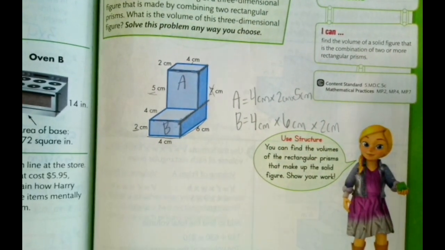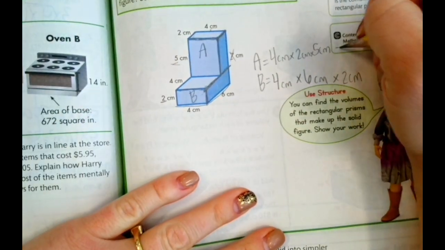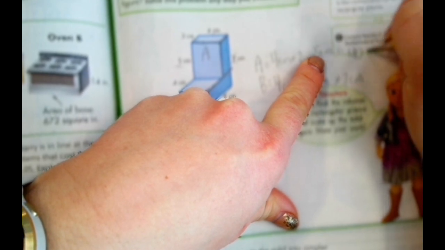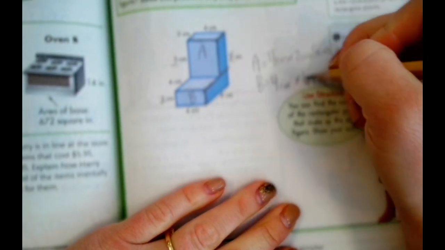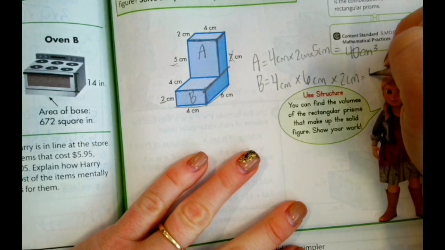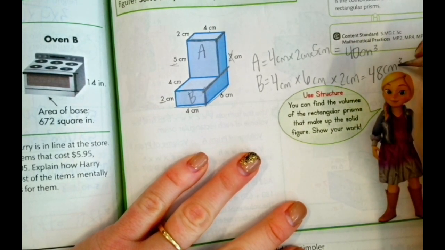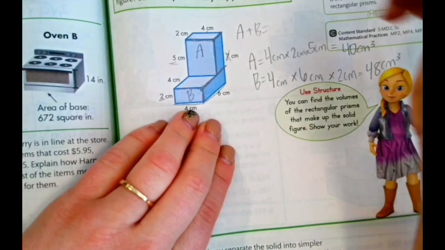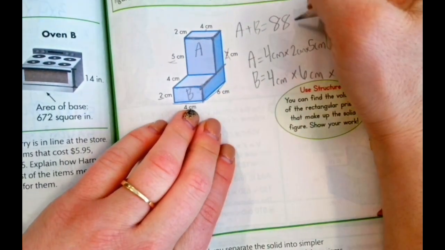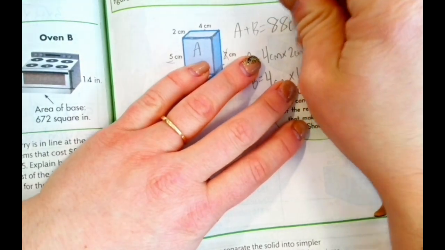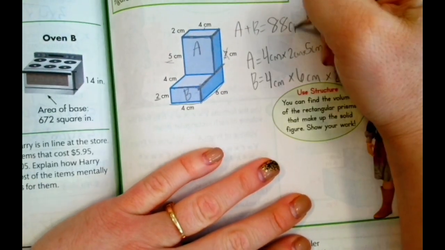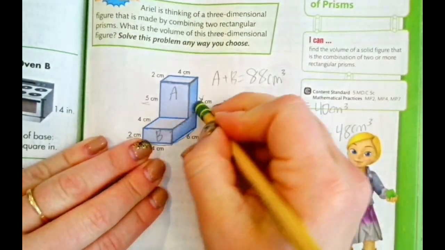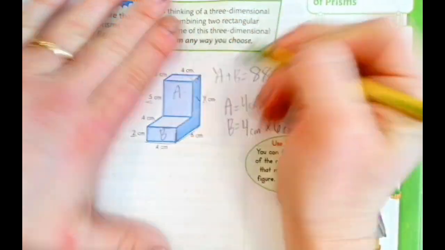Now that I found the dimensions for both A and B, I can solve. 4 times 2 is 8. 8 times 5 is 40 centimeters cubed. 4 times 6 is 24. 24 times 2 is 48 centimeters cubed. And then finally, I just have to do A plus B. So the top plus the bottom is equal to 88 cubic centimeters. Actually, I was right. Centimeters cubed.